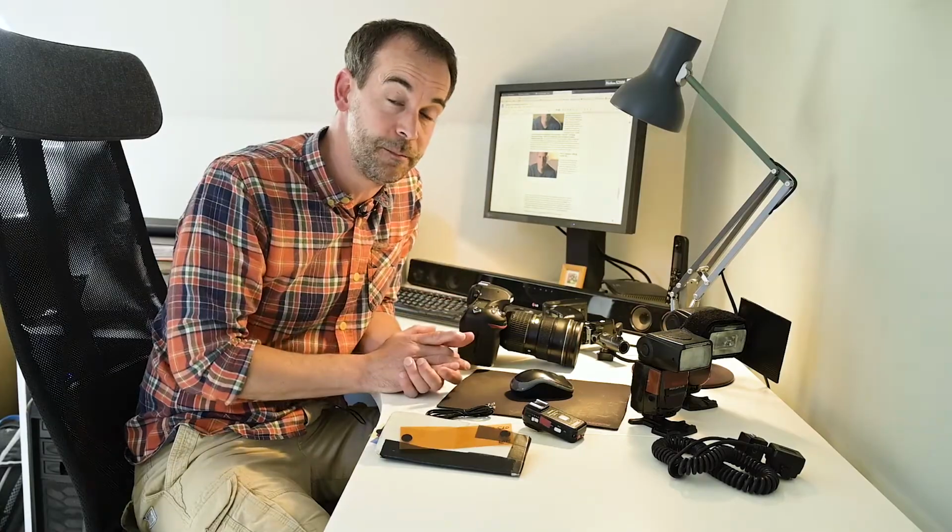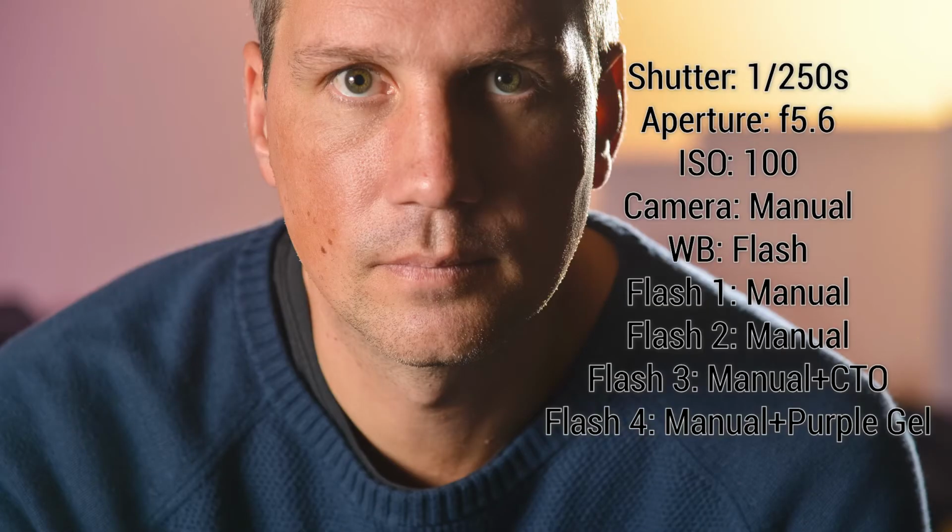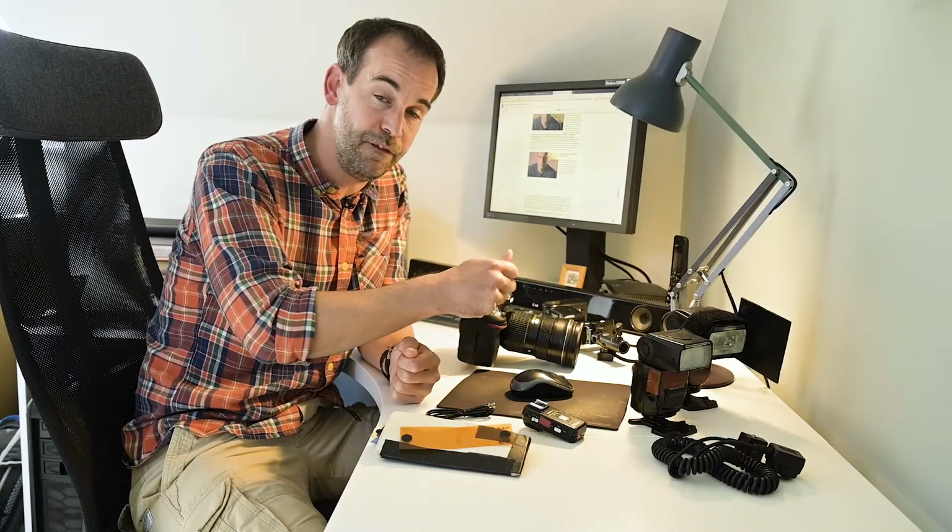So for the final piece of the puzzle, I'm going to put another colour across the back wall, and I'm going to add a fourth flash to do that. What I'm actually going to use is one that lives in the studio at Ravensbourne where we shot this, which is a big Elinchrom 500 watt second mains powered flash head. And I'm going to put a purple effects gel over the front of it.